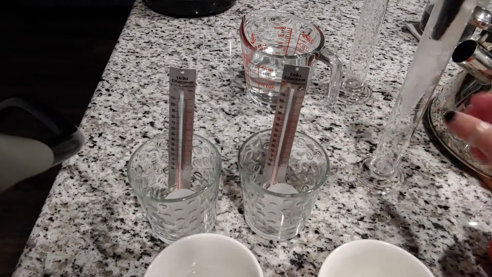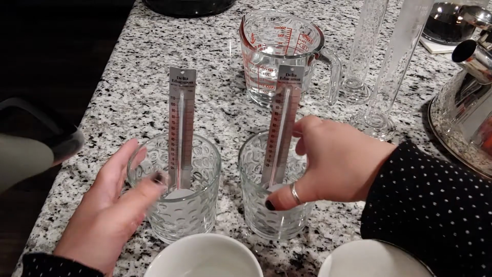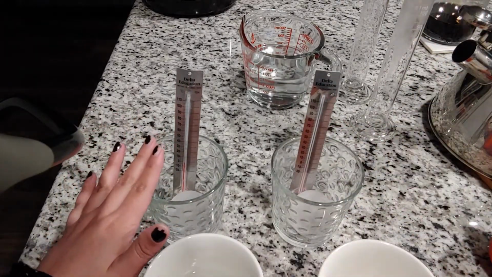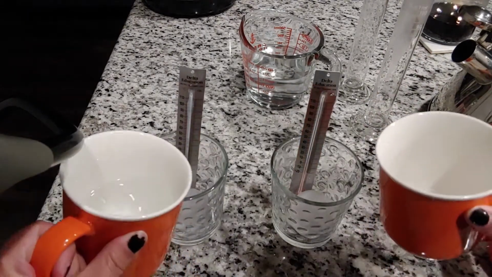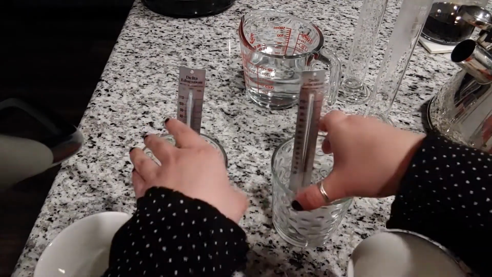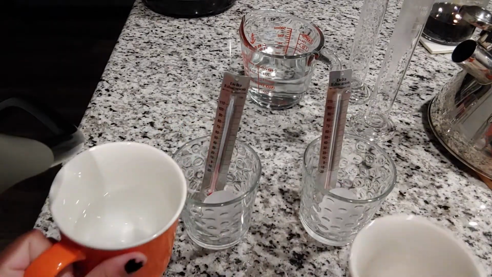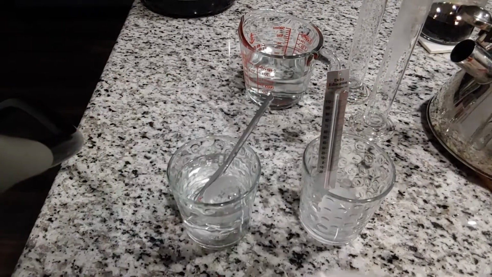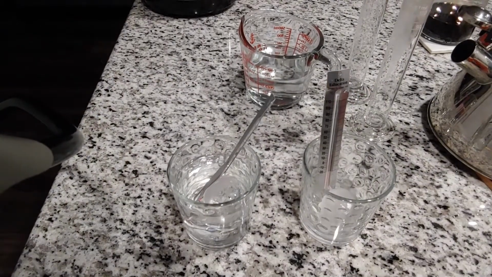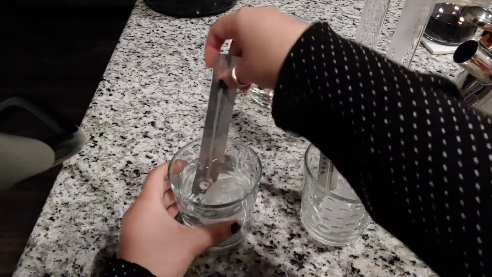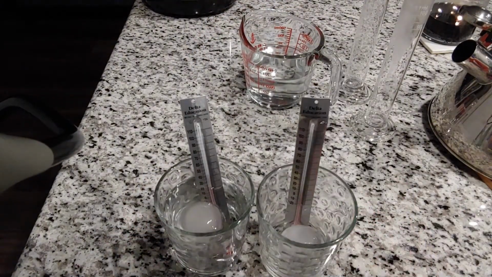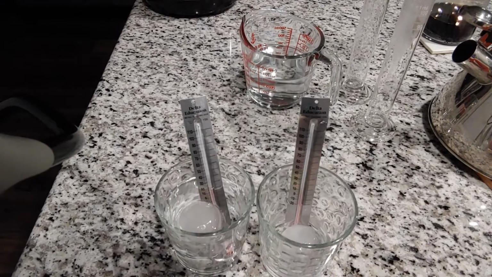Okay, so room temperature water, hot water. Now we're going to pour them at the same time, and we're going to observe which one melts the ice the fastest. Will it be the one with more mass, with 200, or the one with more temperature? All right, let's find out. Oh, I got to move them. Hold on. Okay, there we go. So this one has 200 at room temperature. This one has 20 hot water.